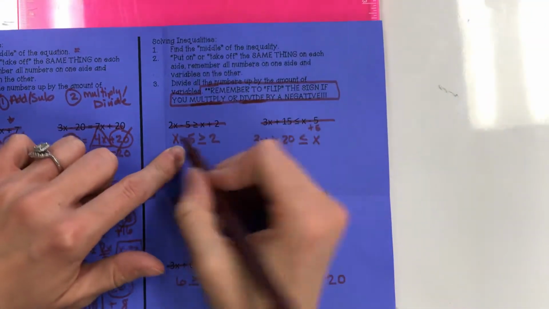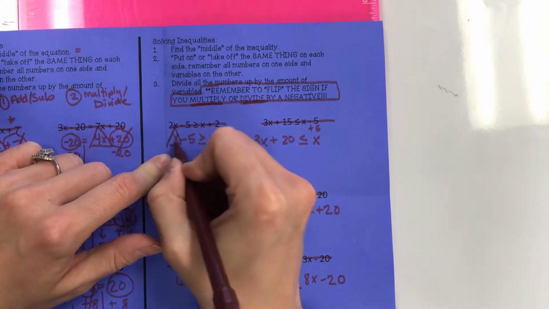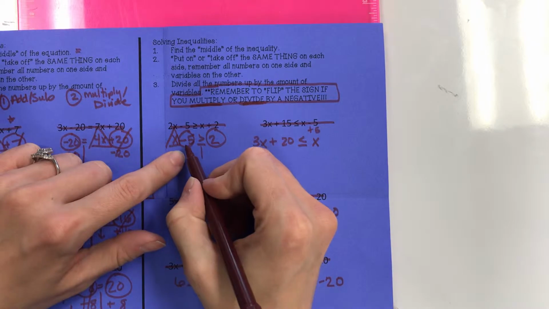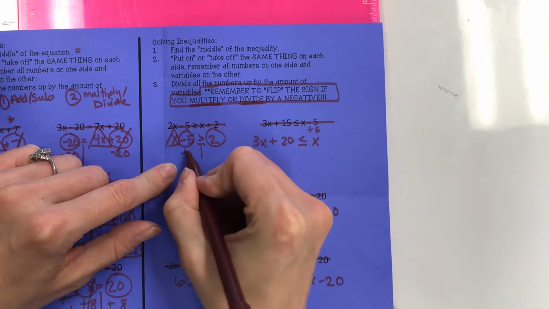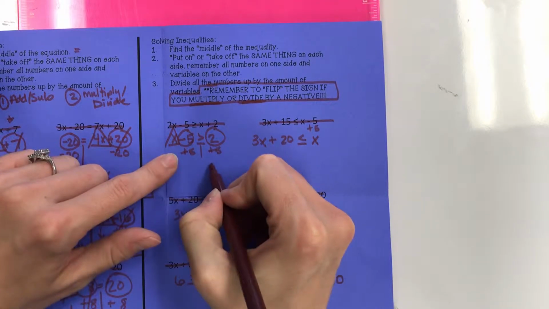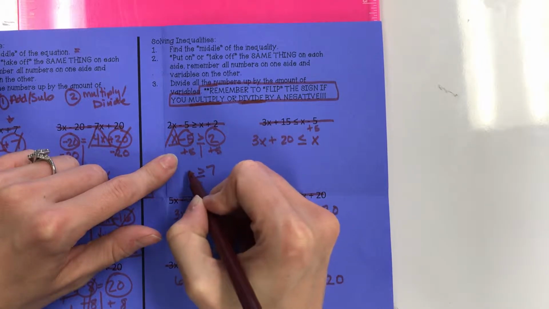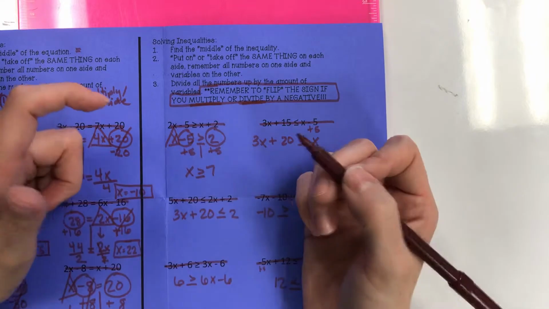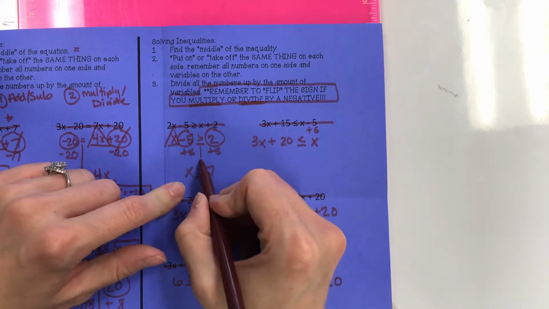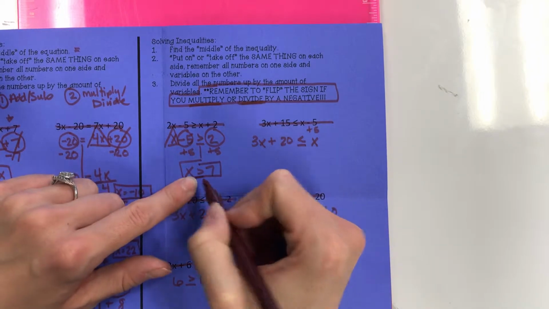Okay, so like on this one, same deal. I've got my variable, number. So the only thing I can move is that -5. So I'm going to do the opposite and add it. Since it's just x and I'm not dividing by anything, I mean divided by 1, but that would be a positive number, I'm going to leave that just like it is. Okay, I don't have to flip anything.